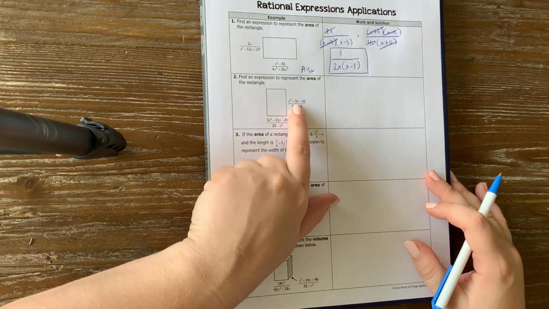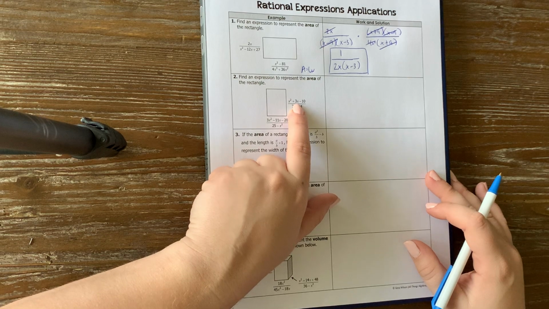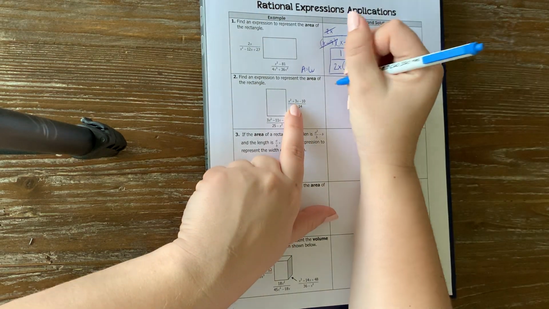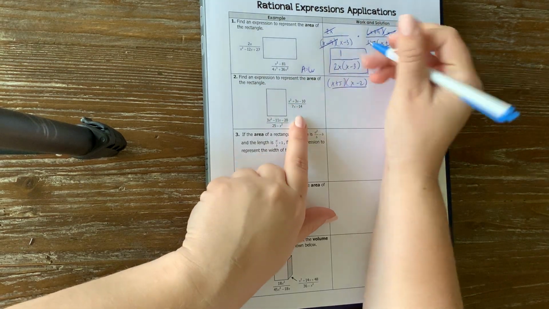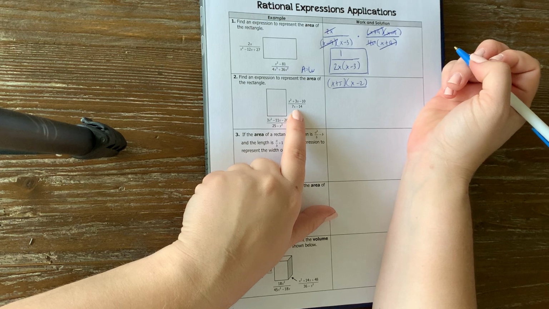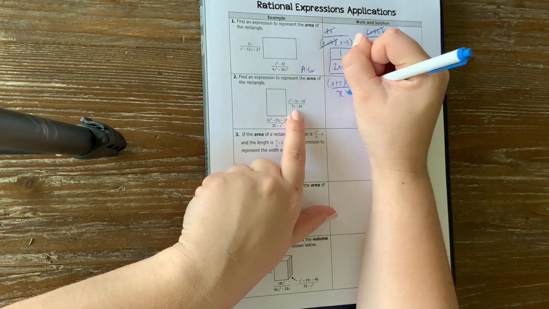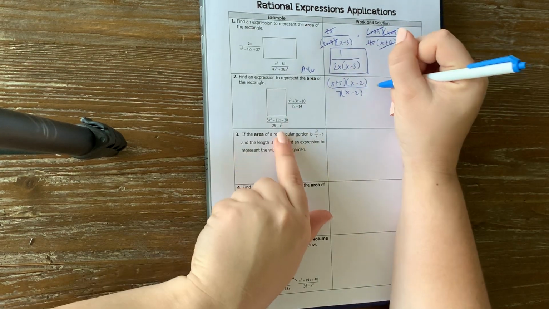Okay, so we just want to factor each. So on this part right here, we'll factor the numerator. What multiplies to give you negative 10 and adds to give you a positive 3? That's going to be a positive 5 and a negative 2. Out of the denominator, we can take out a 7, and that leaves us with x minus 2.